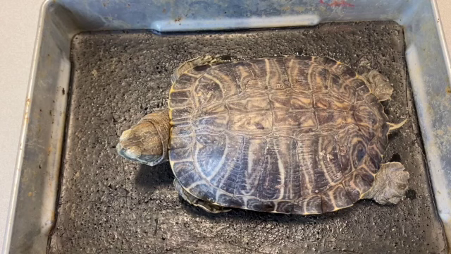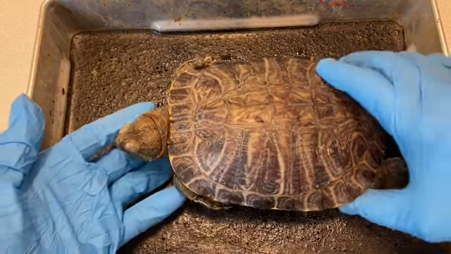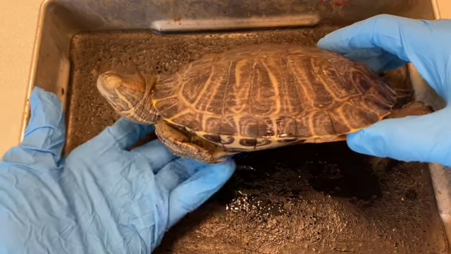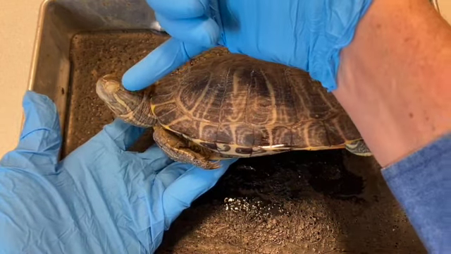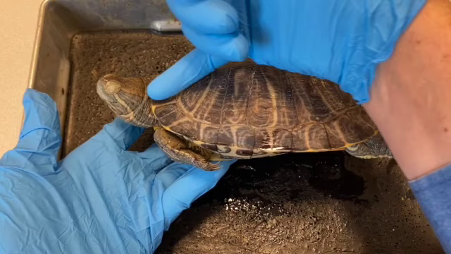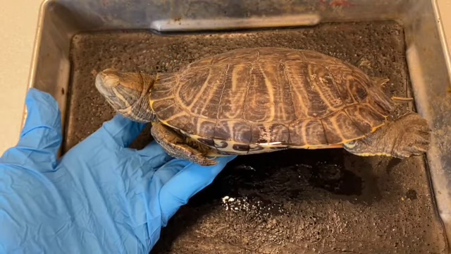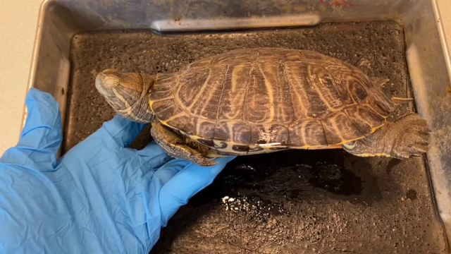All right, today we're going to take a look at the red-eared turtle, sometimes referred to as the red-eared slider. So this, of course, is a preserved specimen. In a live specimen, there would be a red marking along this side of the head right here. And the scientific name of this turtle is Trachemys scripta elegans.